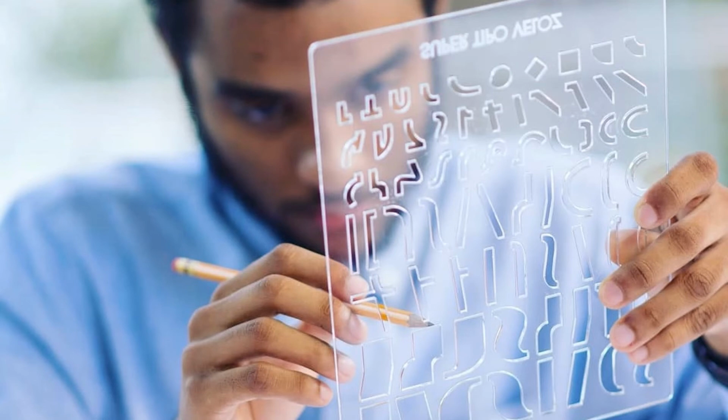Of the three stencils, the one that has been tested the most in workshops is the Super Veloz, for its diversity of sizes and shapes and components based on the fundamental strokes of the letter, which allow to obtain a wide variety of designs.